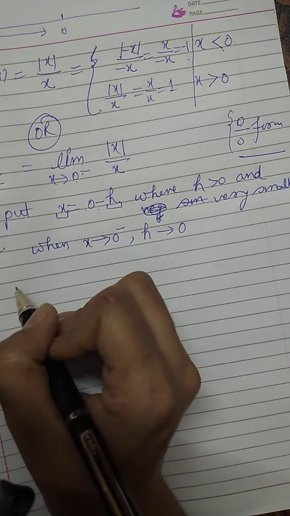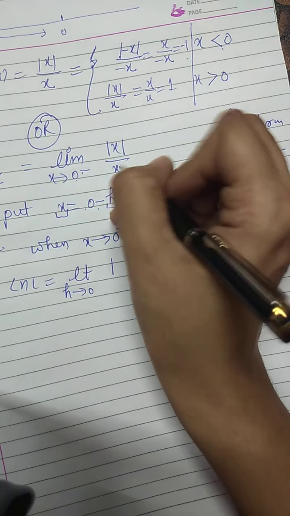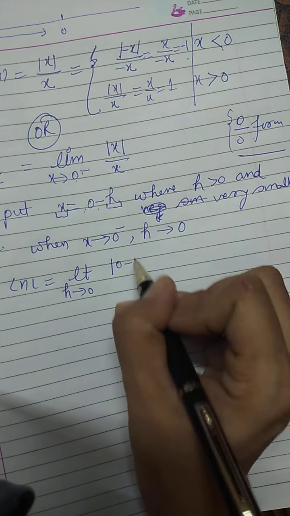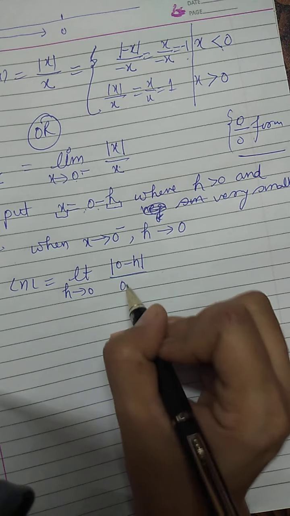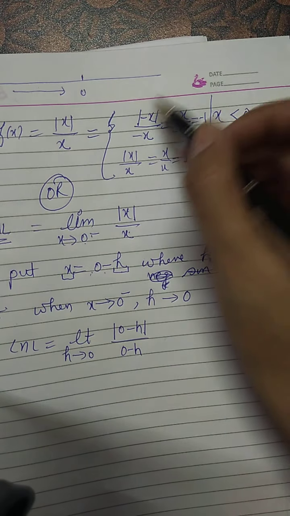So the left hand limit will become the limit as h approaches 0, wherever x is there we put 0 minus h: mod of 0 minus h upon 0 minus h.